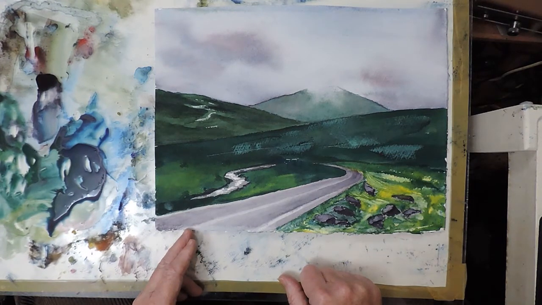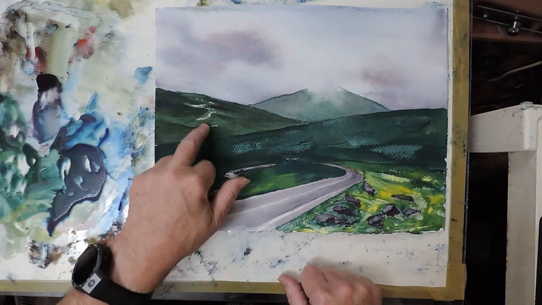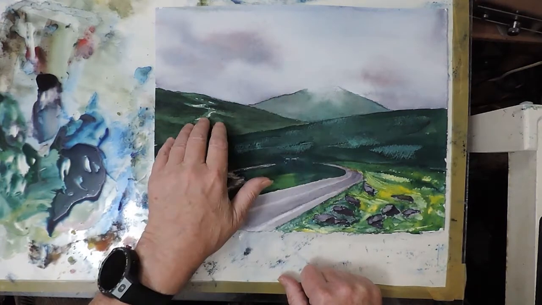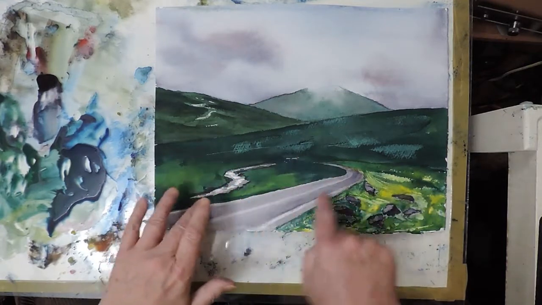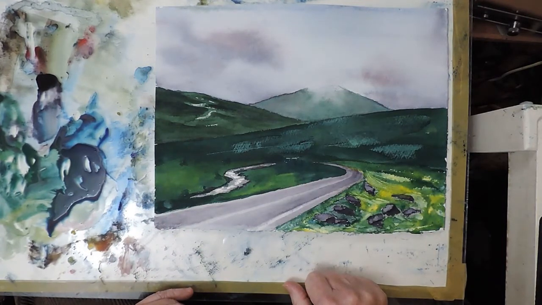And the only other thing I've done since last you saw was I've just knocked this little bit of stream back a little bit. It was catching the eye and drawing the attention away from the middle, so this is all supposed to sort of lead up to there, and I don't want too much of an alternative focal point to exist.